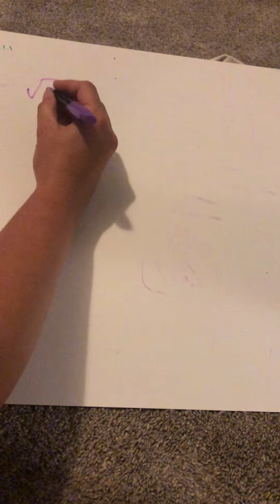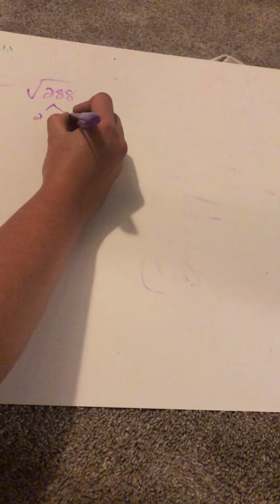Right? So a lot of you guys, if you don't know the square root of 288, sorry, that's a little small. Let me write it a little bit bigger. Square root of 288, right? If you don't know the square root of 288, then you can go into the breaking down. If you don't know what goes into 288, it's even, so you know for sure that 2 would go into it, right? 144, and you just kind of go from there.